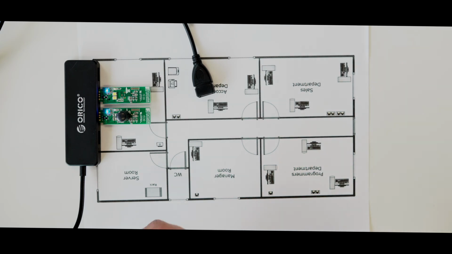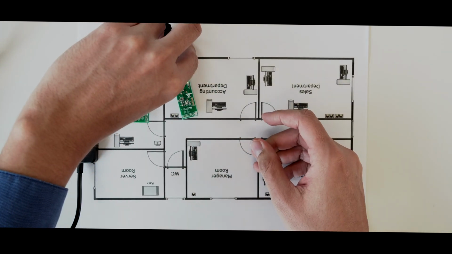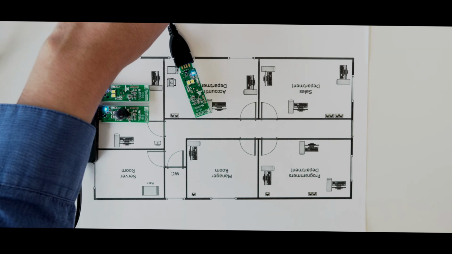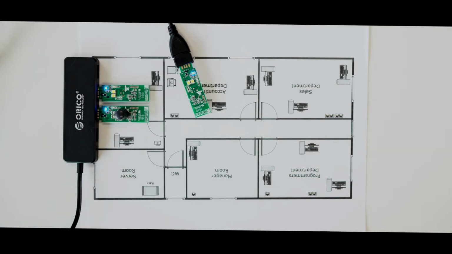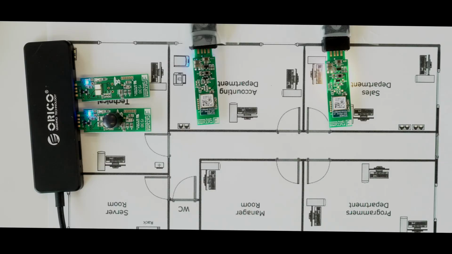In the technical support department, I place a daylight and motion sensor and a light device. I place a light device in accounting and sales. Let's check how to set them up and how they work. Now, we are seeing how the device behaves when they are provisioned and configured in automatic mode. You can see the light turns on.